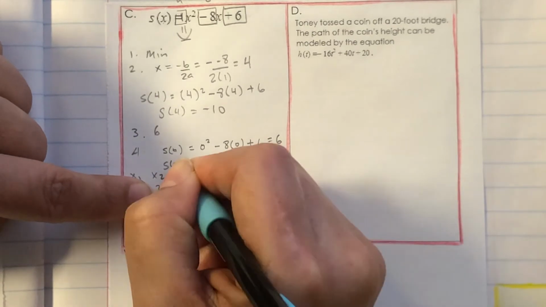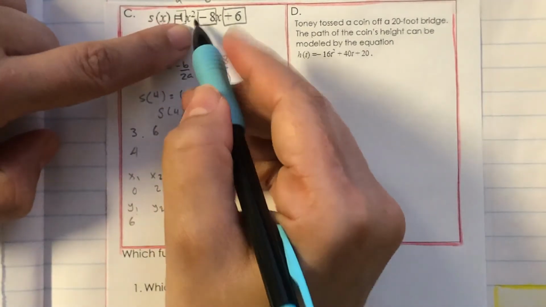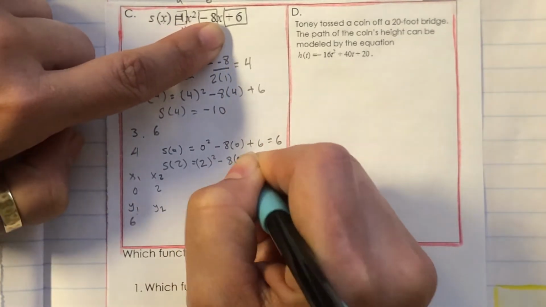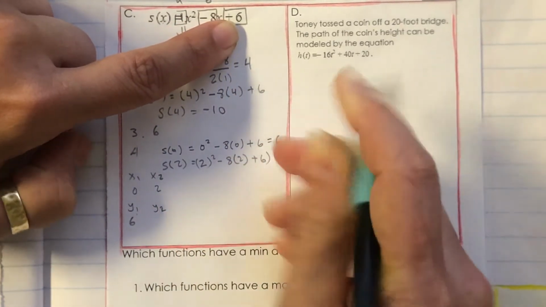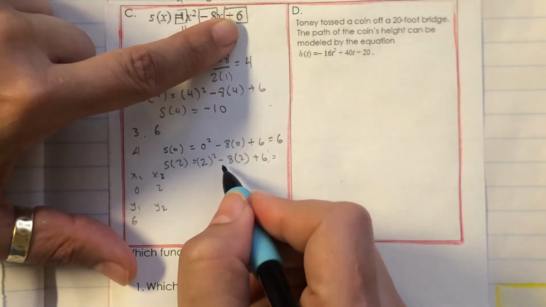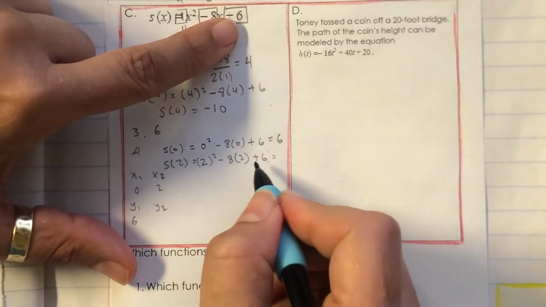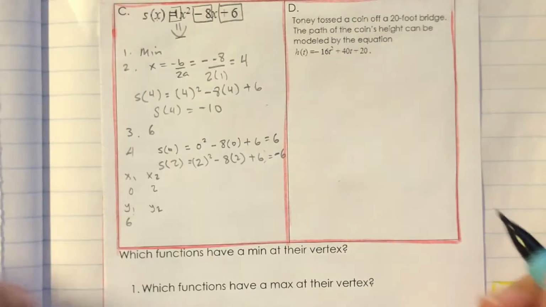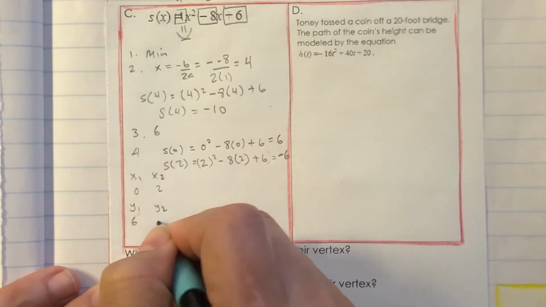When x is 2, everywhere I see an x, I'm plugging in 2. I'm going to get 2 squared minus 8 times 2 plus 6. And go ahead and put that in a calculator. I'm going to get 4 minus 16 plus 6. That's going to give me negative 6. Okay, so I found my y2 is negative 6.